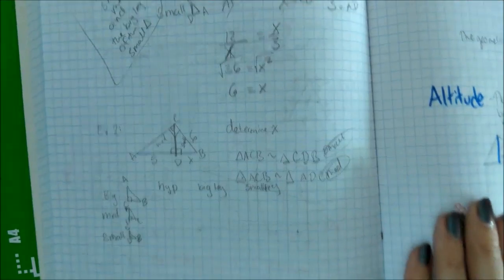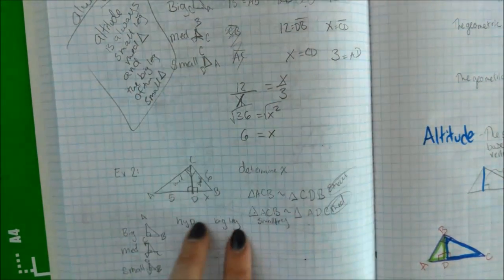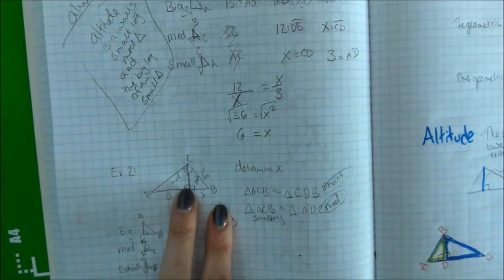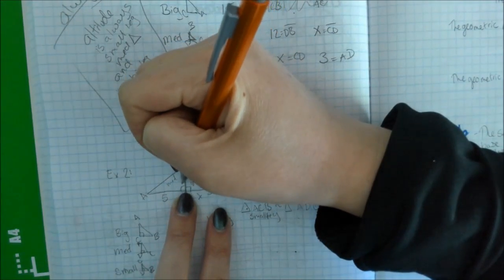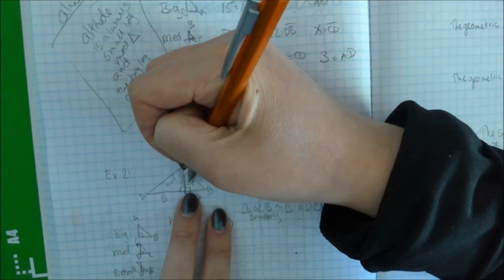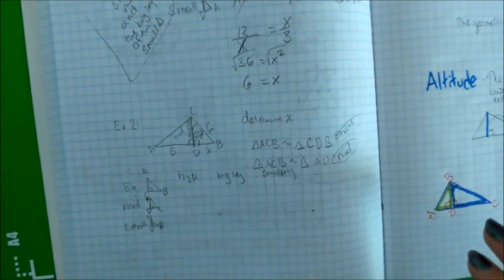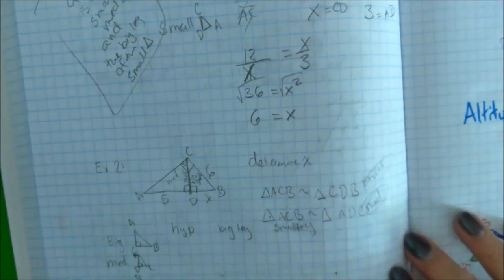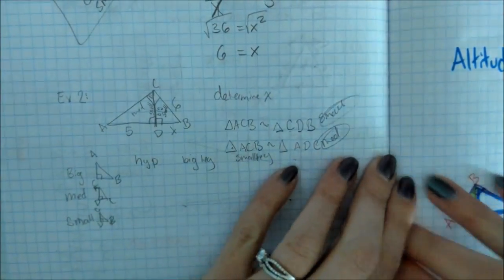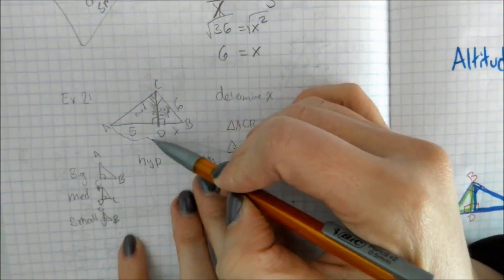I remember that the altitude is always the small leg of the medium triangle. So if I find the medium triangle, this is my small leg, and it's the big leg of the small triangle. It's always flip-flop like that. Okay, I'm sure you guys can see that pretty darn well.